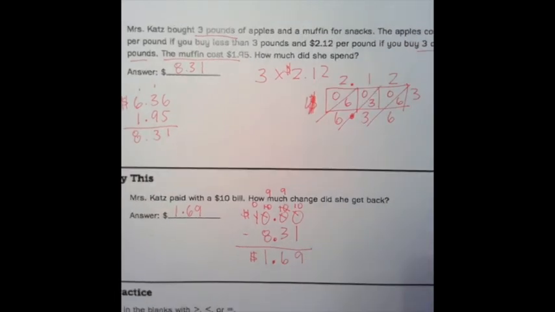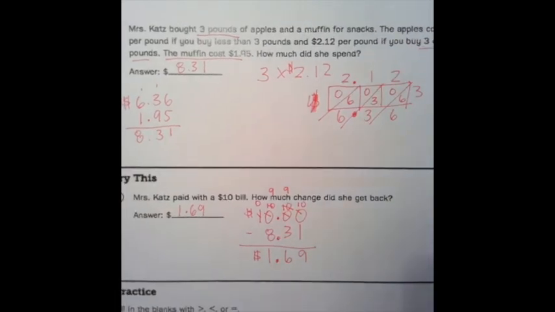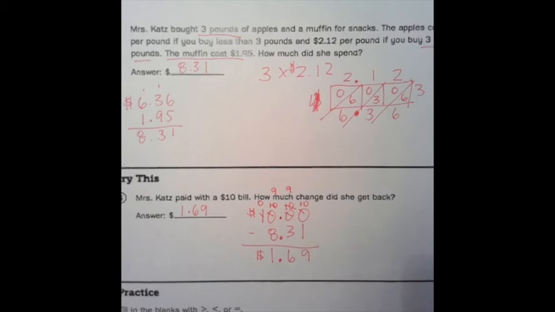Okay, so go ahead and do 6 and 7 on your own. See how you do with those. If you have any questions, let me know.